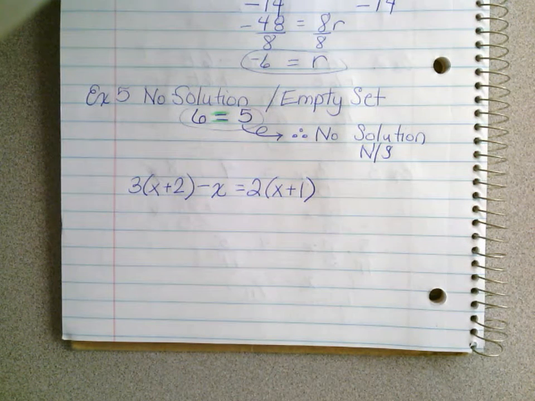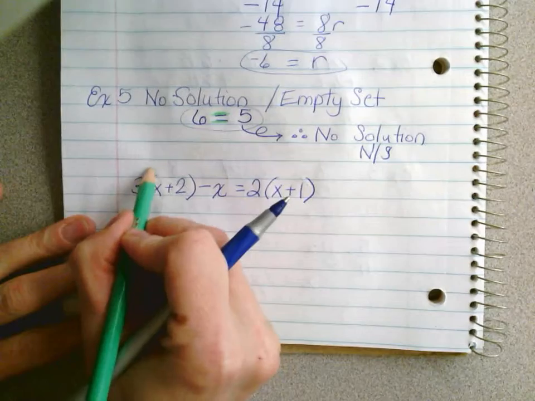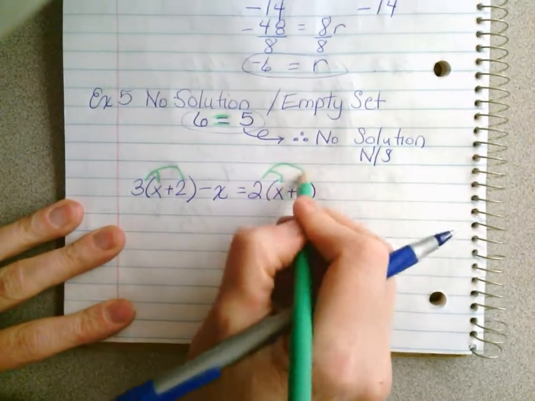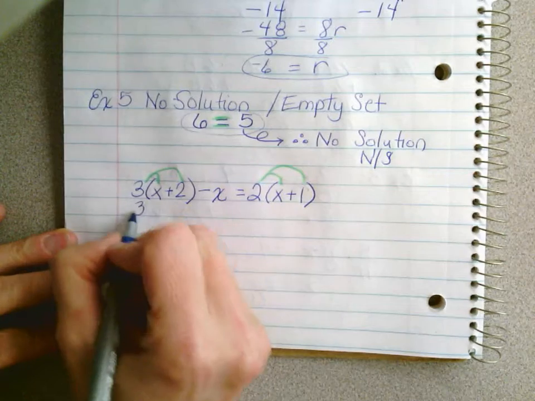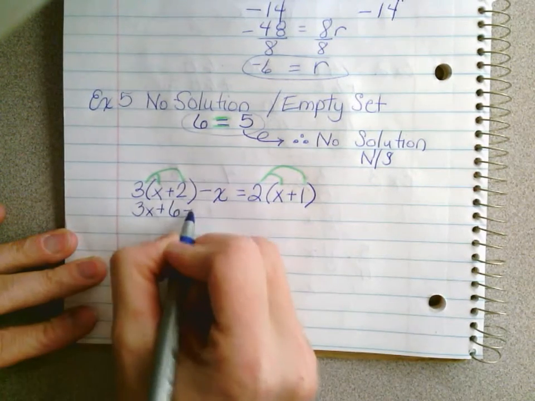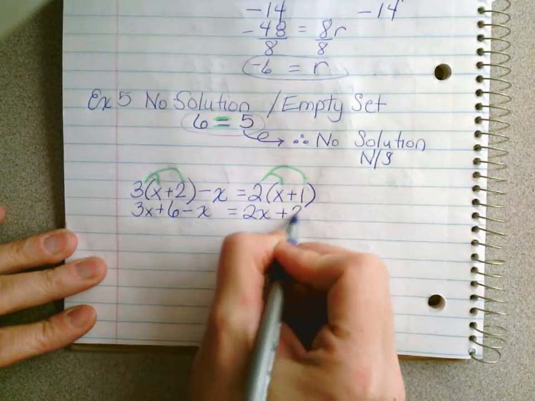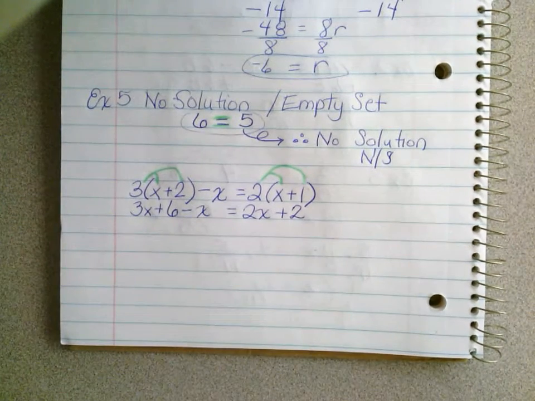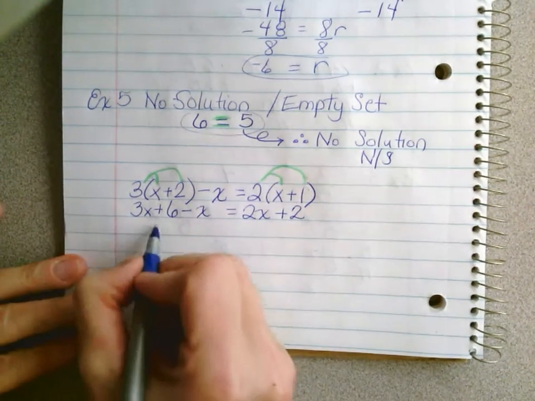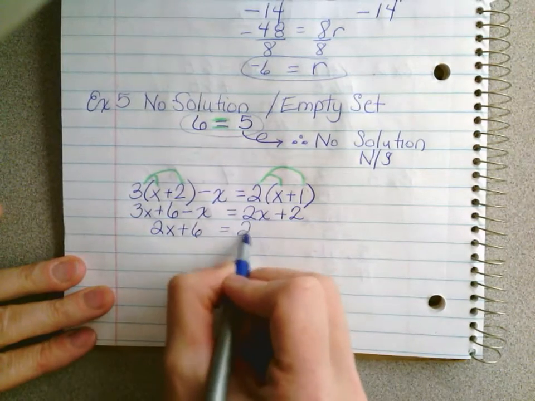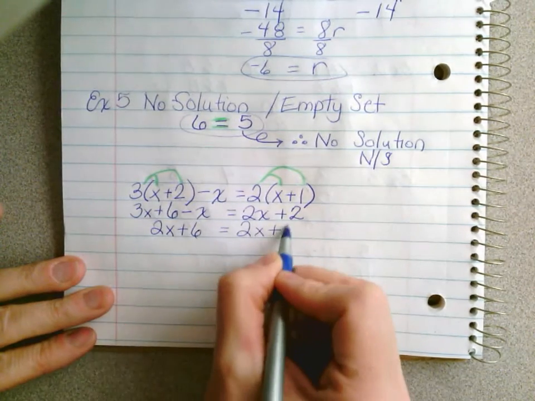Start by doing all the normal stuff you're going to do. Distribute, collect like terms, 3x plus 6 minus x, 2x plus 2. All of this is stuff you've sort of already done. Collecting like terms, you end up with 2x plus 6 equals 2x plus 2.